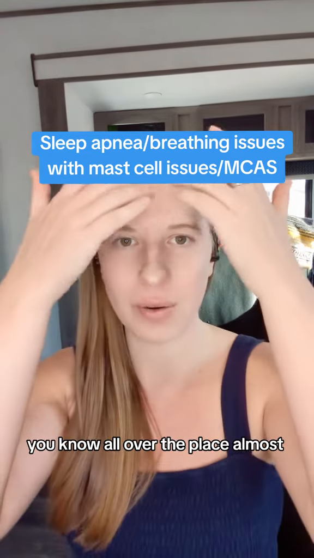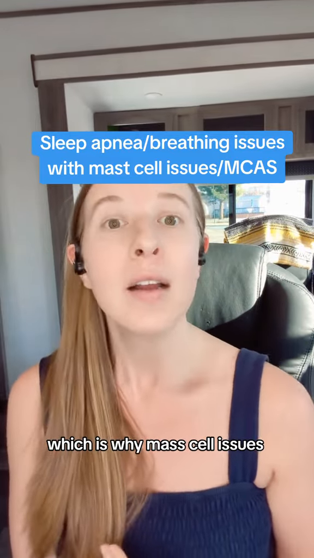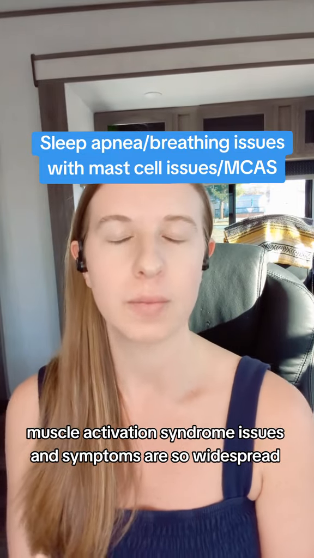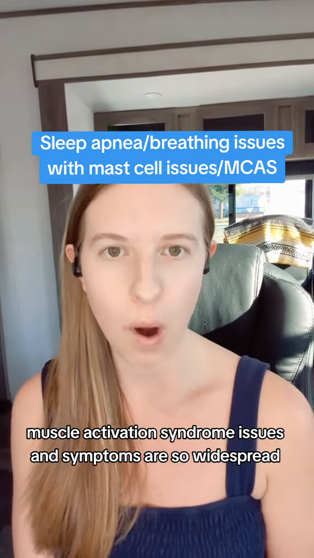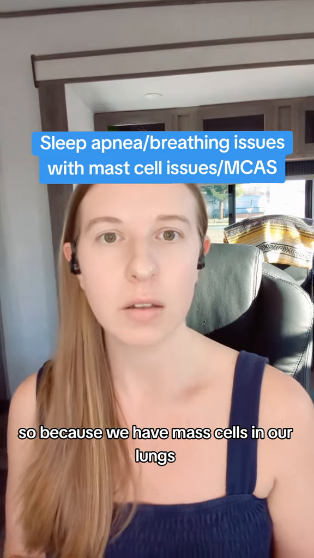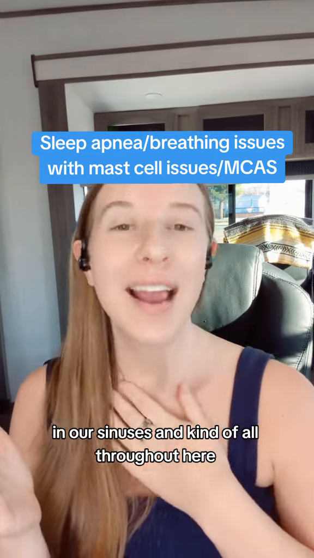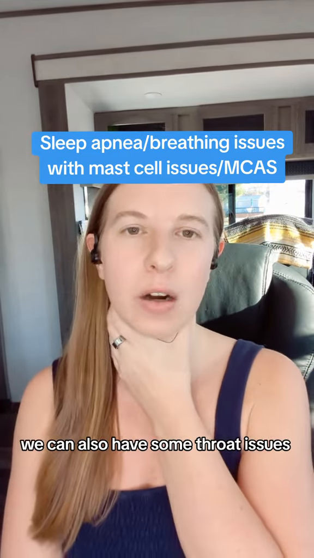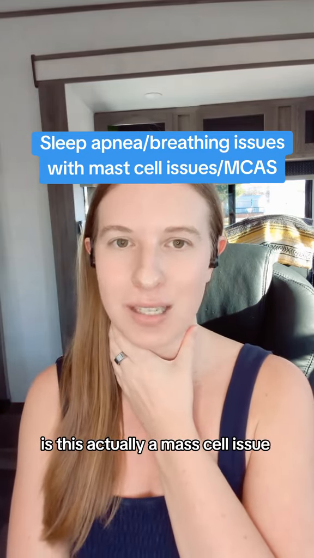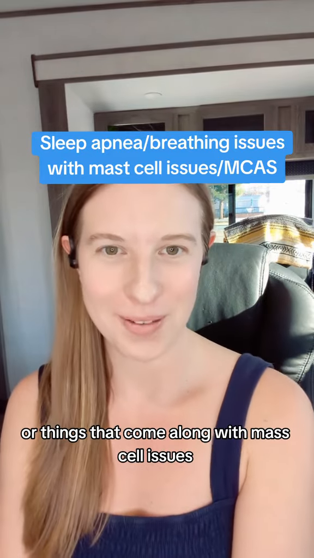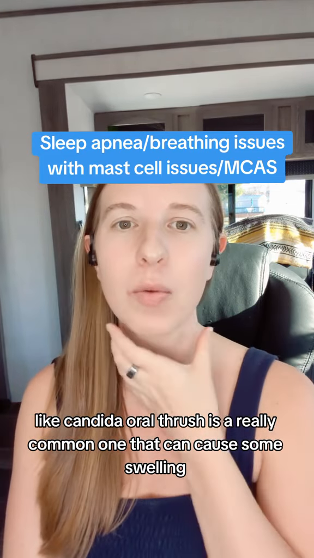We have some almost all over the place, which is why mast cell issues, mast cell activation syndrome issues and symptoms are so widespread. Because we have mast cells in our lungs, we also have them in our sinuses and throughout here. In our throat, we can also have throat issues, and we can have throat swelling, which is really common. Now, is this actually a mast cell issue or things that come along with mast cell issues? Like candida, oral thrush is a really common one that can cause some swelling.